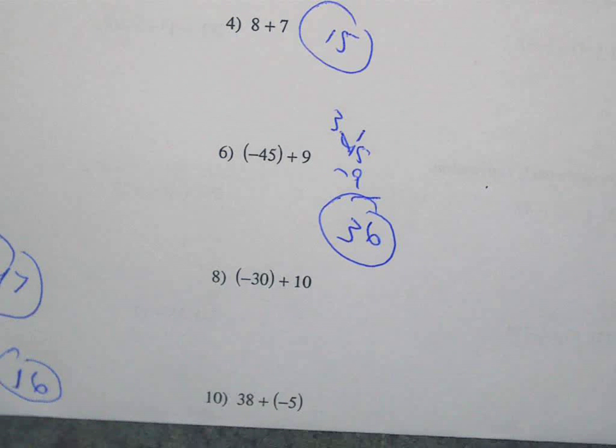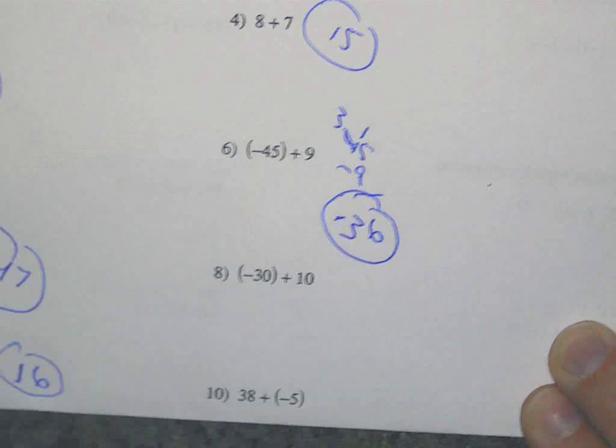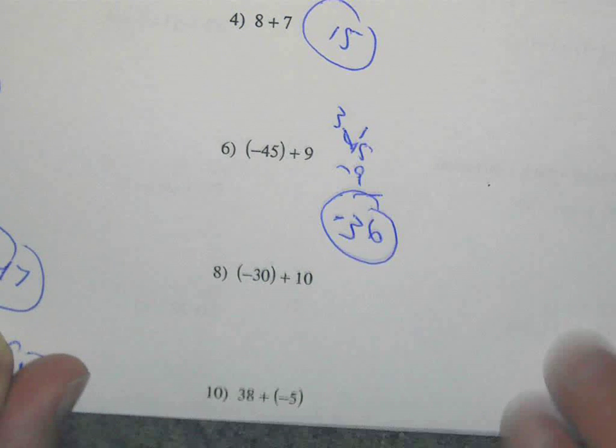Not the bigger number, the larger absolute value. Absolutely. I keep the sign of the larger absolute value. Now, you can kind of hillbilly and say keep what we have more of. I got more negatives than positives here. That might click in your head a little better too.